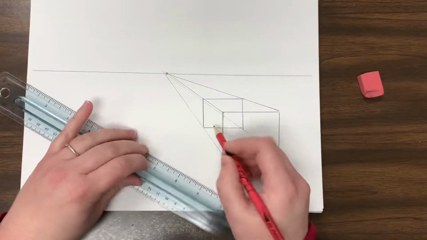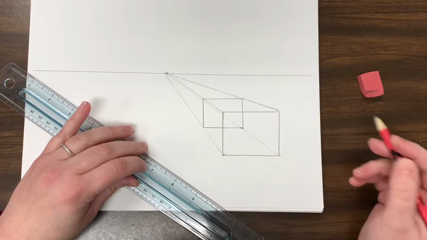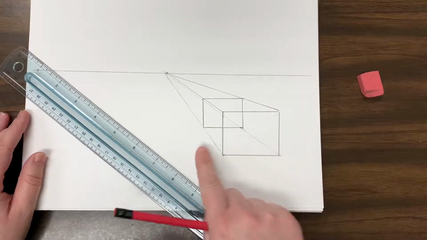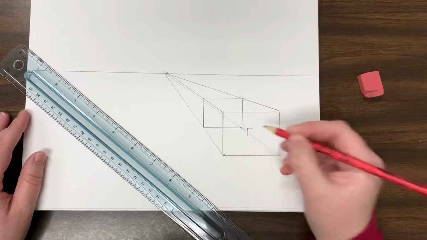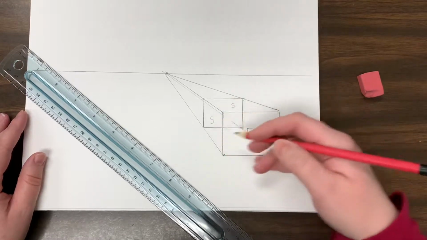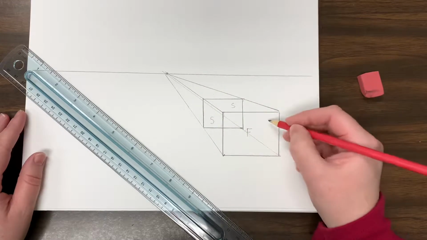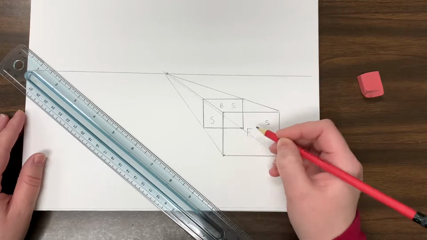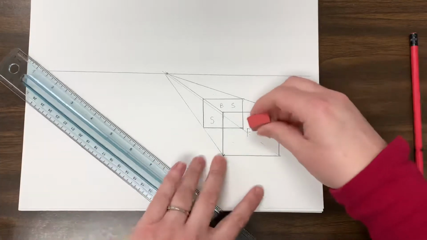Might be slightly off if my lines are a little bit tilted, but for the most part, there we go. So this becomes the front of the box. I'm going to label it with an F for front, the side. If we can see through this like a piece of glass, this would be another side, and this would be the back. This could be the bottom of the box.